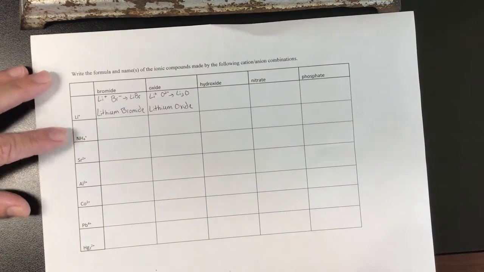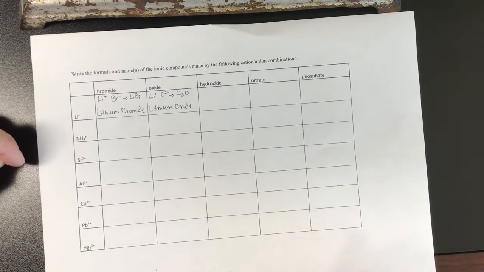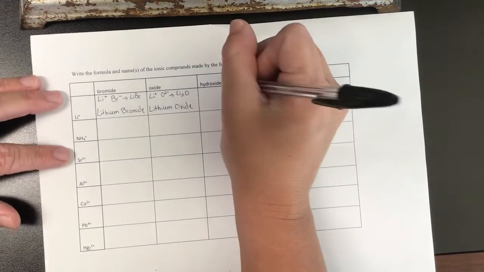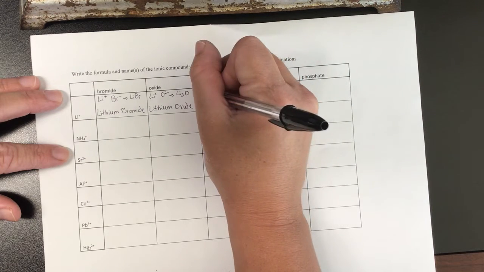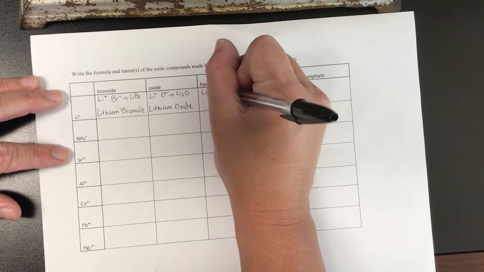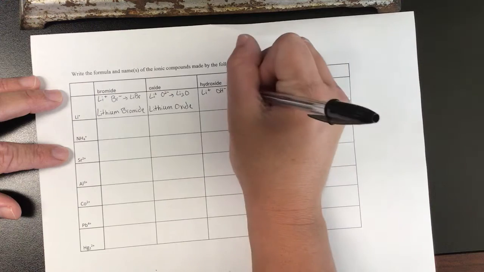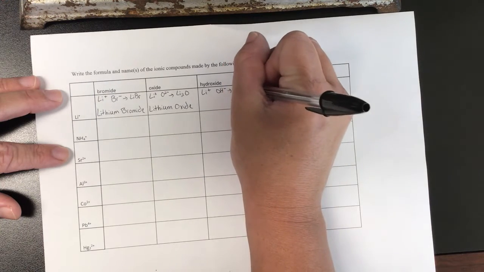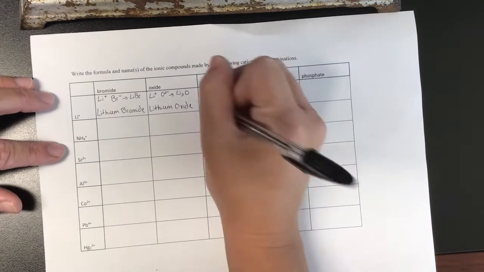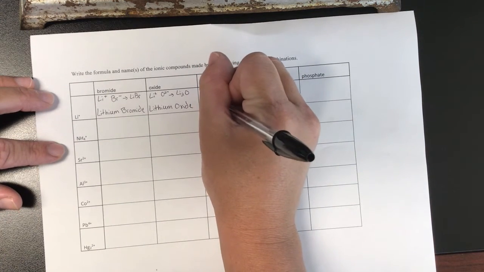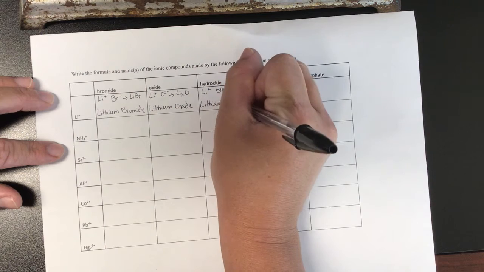So these are all ionic compounds. We won't have any of the Greek prefixes in these. Next we have hydroxide, which is our polyatomic ion. So we have lithium, which is a +1, hydroxide is a -1. So we get LiOH, so it's just a 1-to-1 ratio, so we don't need any subscripts. And then it's just lithium hydroxide.